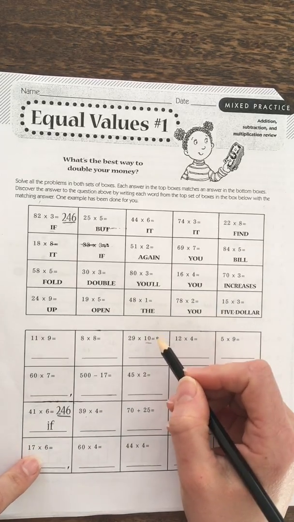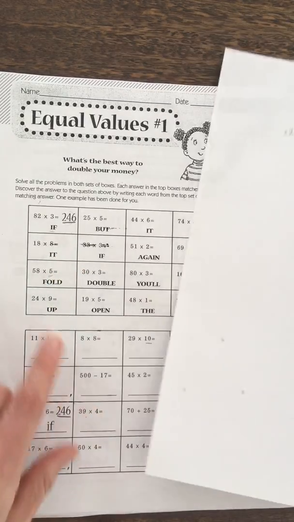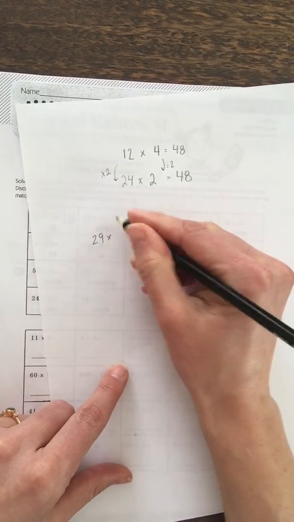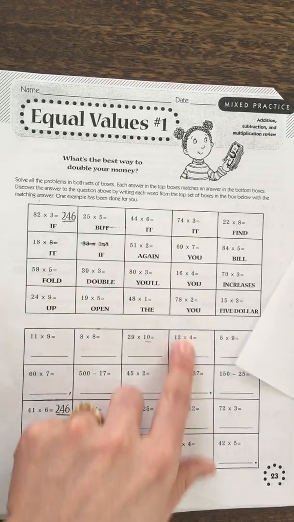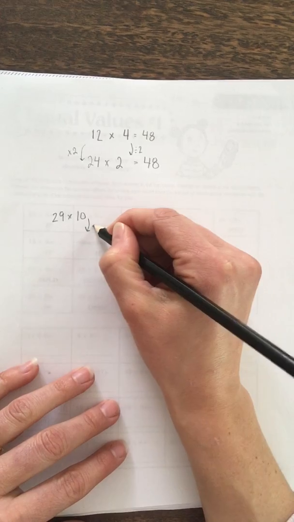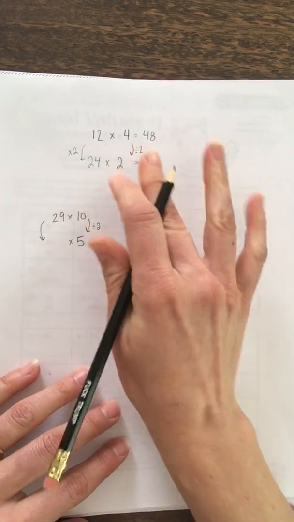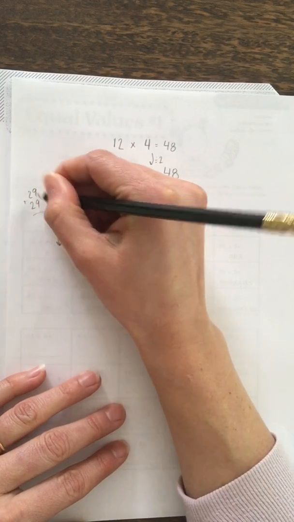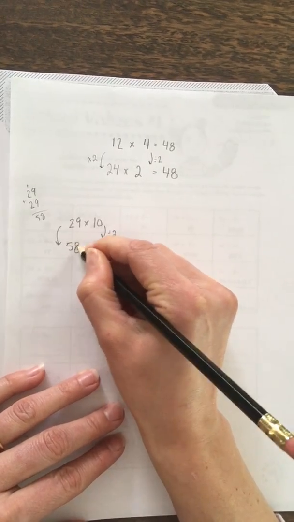Right away I'm noticing 10 here and 5 over here. So let's take a look at 29 times 10 and see if it might match 58 times 5. Notice I have a scrap piece of paper. Don't do all of this work on the page; I don't think you have enough space. I know that 10 divided by 2 is 5. Now my question is, is 29 times 2 equal to 58? I'll double it by adding: 9 plus 9 is 18, 2 and 2 is 4, 5, 58. Yes. So this is a doubling and halving question.